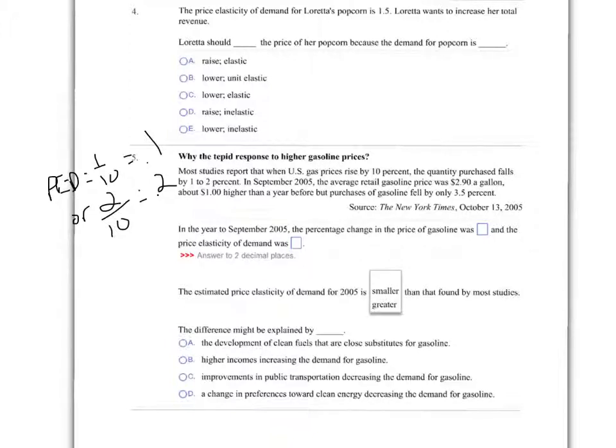Now, if I'm doing a section on price elasticity of demand, I'm pretty certain that this question is going to be dealing with price elasticity of demand, right? And I just got a whole lot of information towards figuring out what the price elasticity of demand for gasoline actually is.